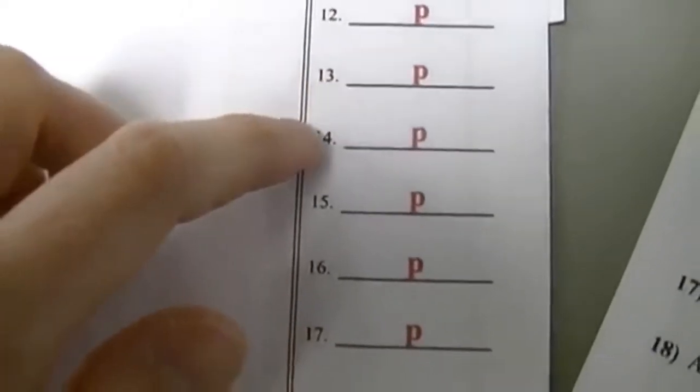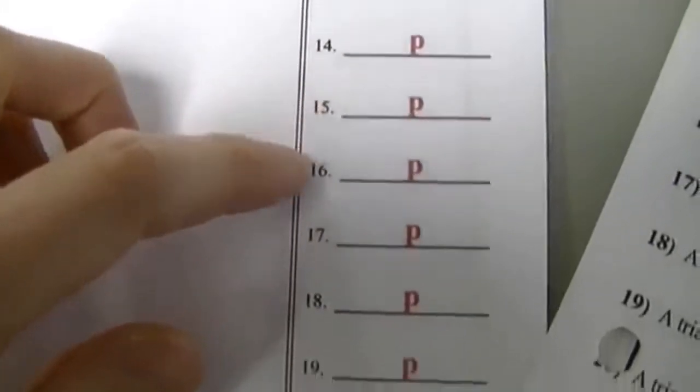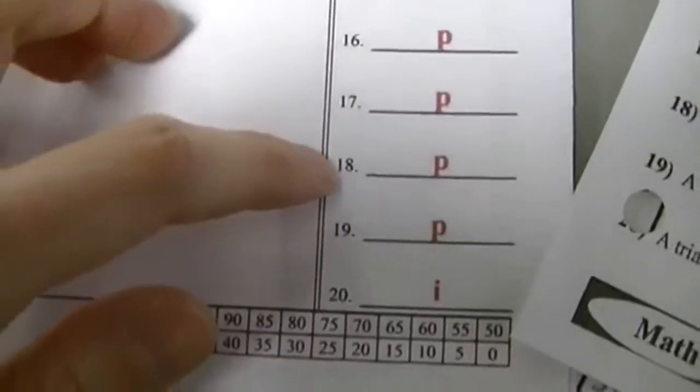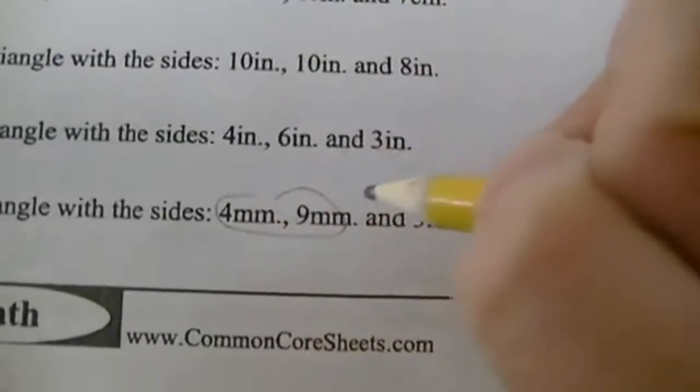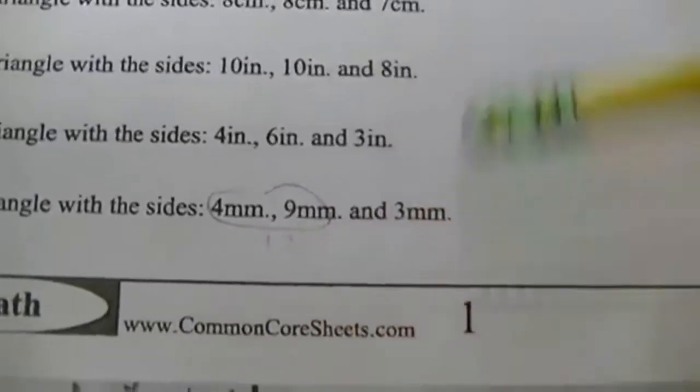Number 11 is possible, 12 possible, 13 possible, 14 possible, 15 possible, 16 possible, 17 possible, 18 possible, 19 possible, 20 impossible. Here's why. So this guy plus this guy is 13. 13, that's bigger than that, so that one worked.